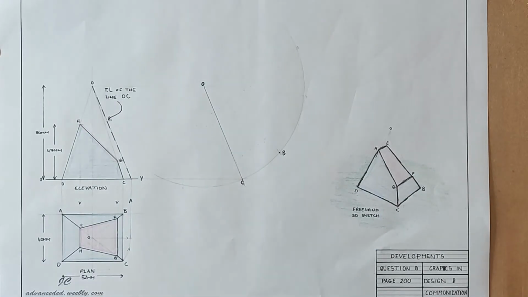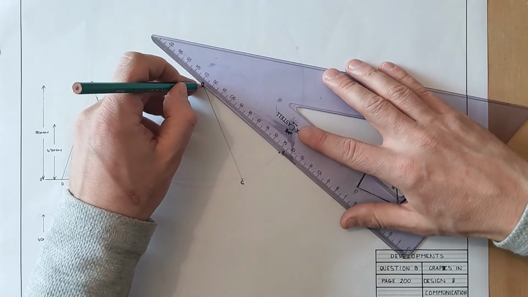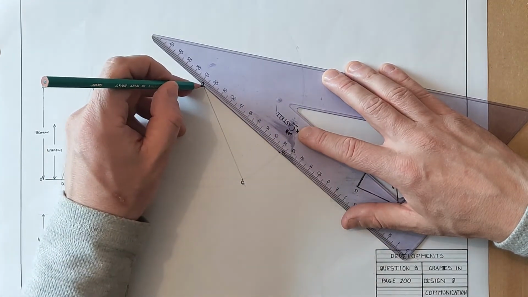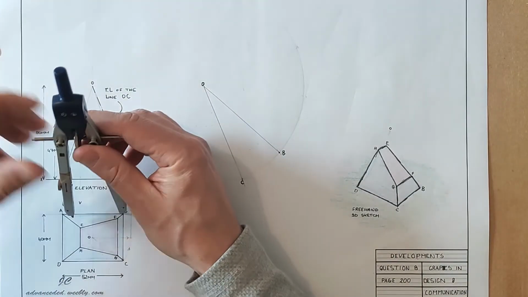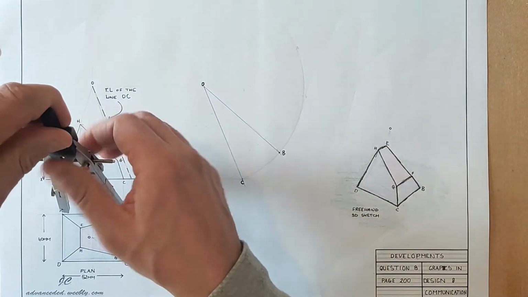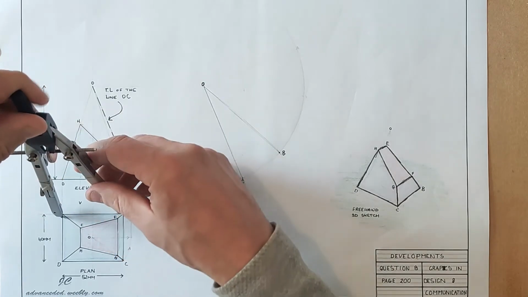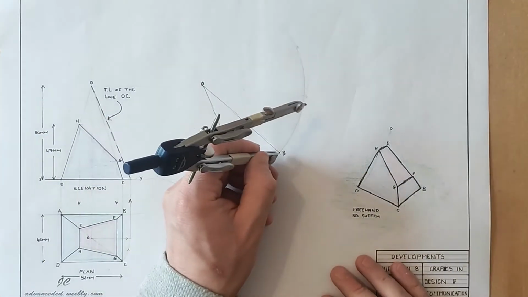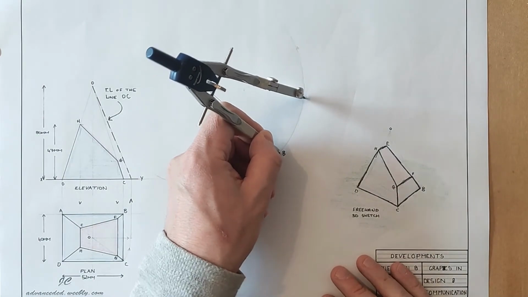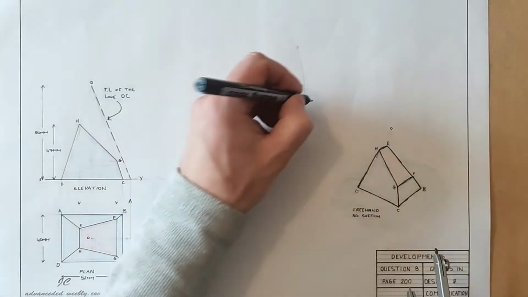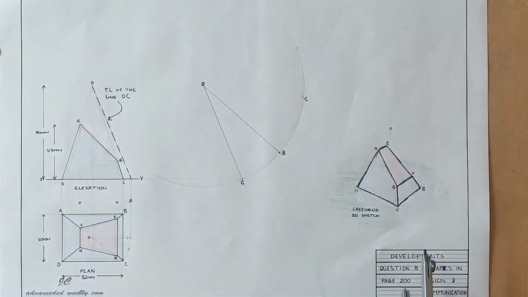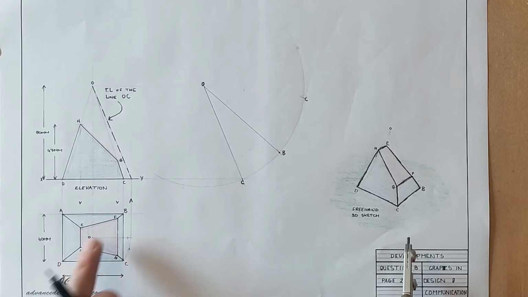So now I'm able to draw the next generator, the next corner if you like, for the pyramid. I'll draw this a bit lighter. Alright, what comes after B, if you follow your way around the plan? I'm going to get the length of B to C. So again, in plan, the true length of B to C. I'm going to swing that arc from B there to get point C. Okay, and from C to D is opposite that.